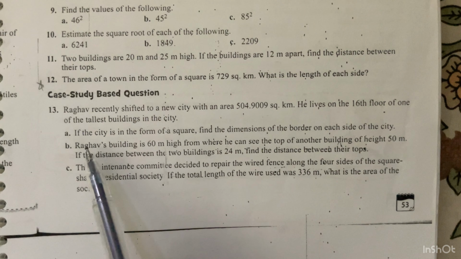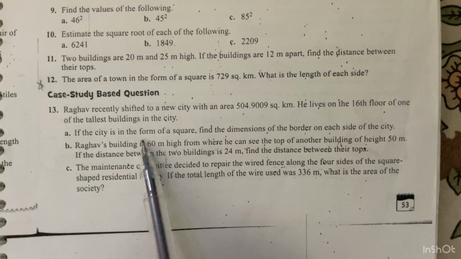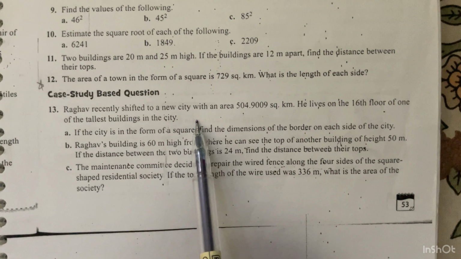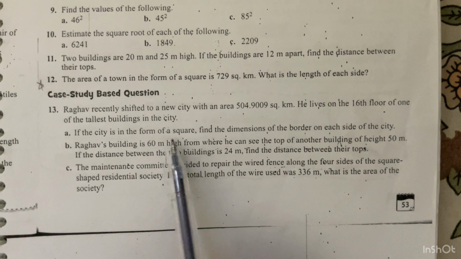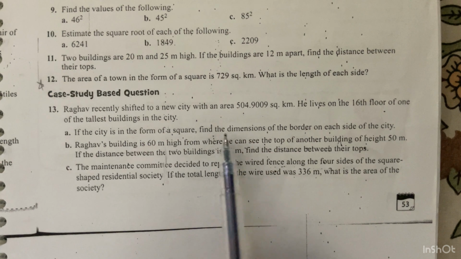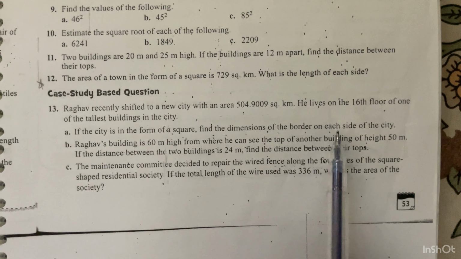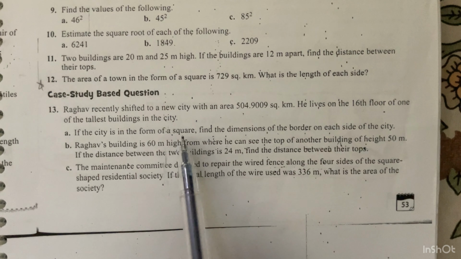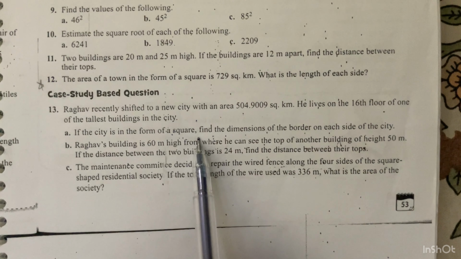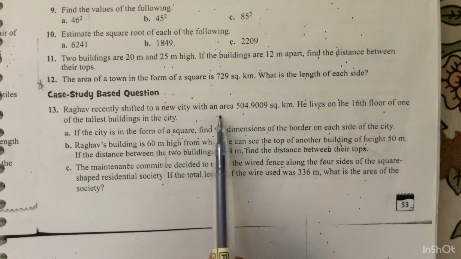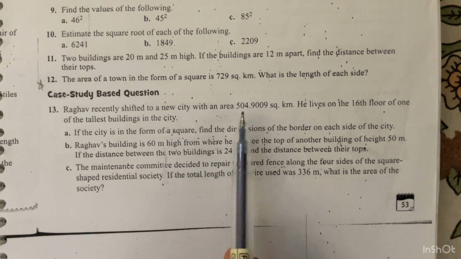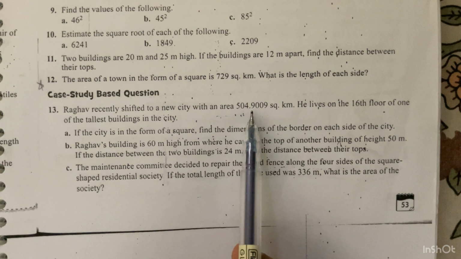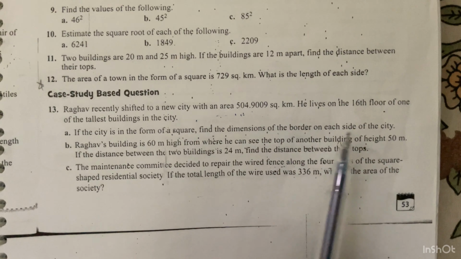Now the first thing we need to find: if the city is in the form of a square, find the dimension of the border on each side of the city. As we know, in a square all sides are equal to each other, and here the area of the city has been given. We will just put in the area formula and from that we can find the sides of the city.